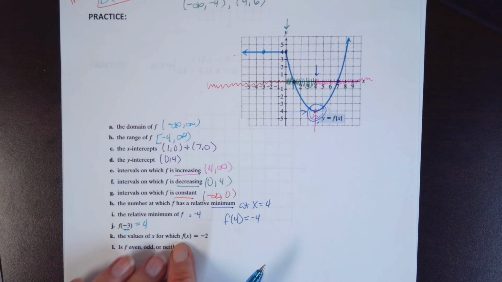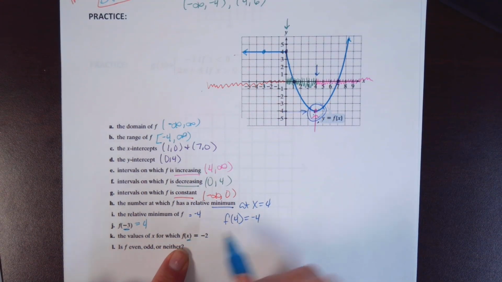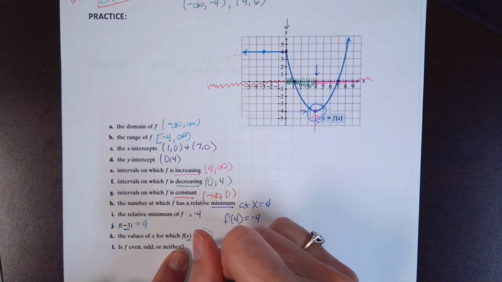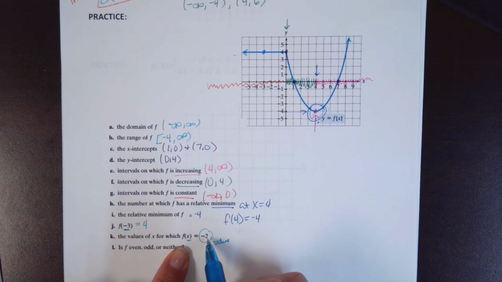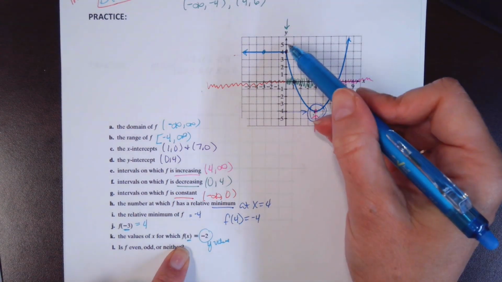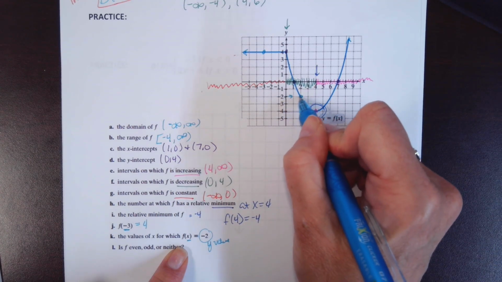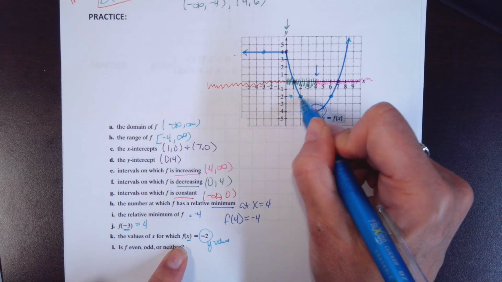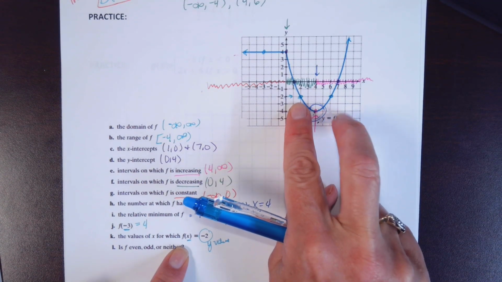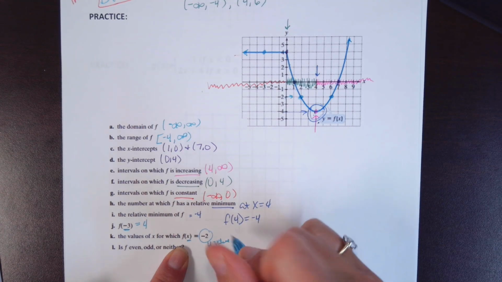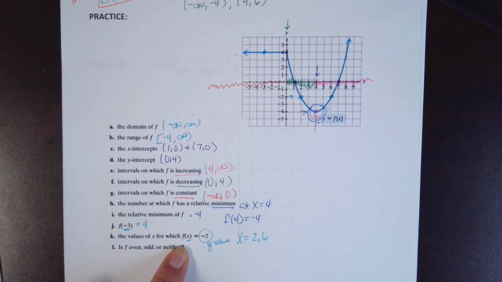The values for which f of x is -2. Now notice I don't know x. This is my function value. That's my y value. So I'm looking for the x values where y is -2. So y is -2 here. Oh look, y is -2 here and there. I've got two places where I have x values that the y value is -2. It happens where x is 2 and x is 6. So the answer to that one, x is 2, x is 6.